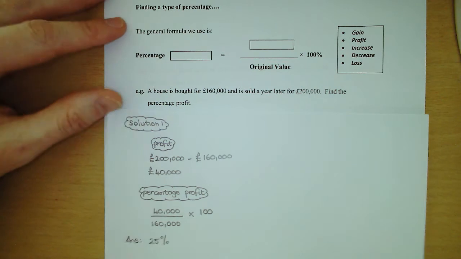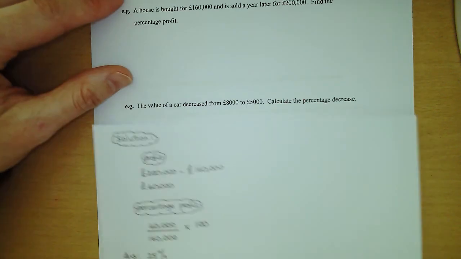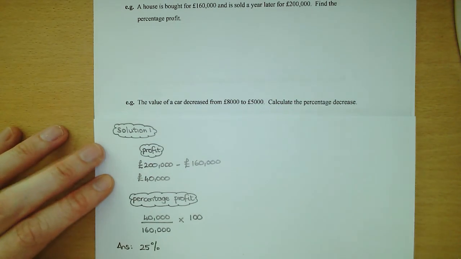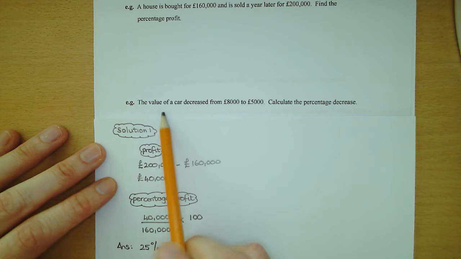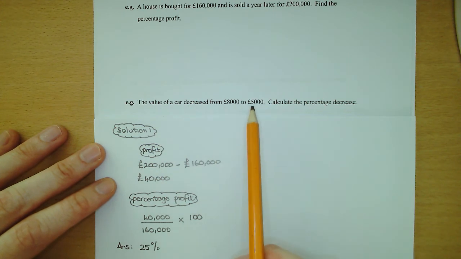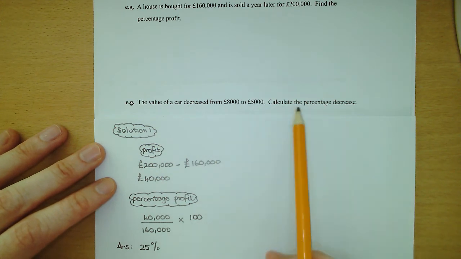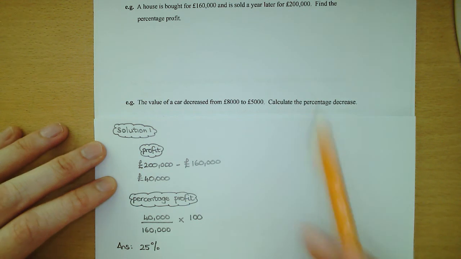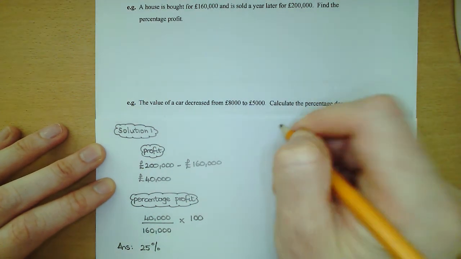Okay, let's look at example 2 as well. So a similar type of situation. This time we have a car. So the value of a car is decreased from £8,000 to £5,000. Calculate the percentage decrease. So solution 2.